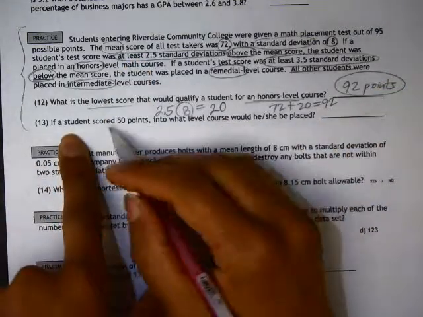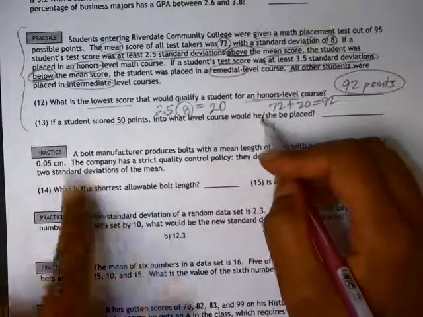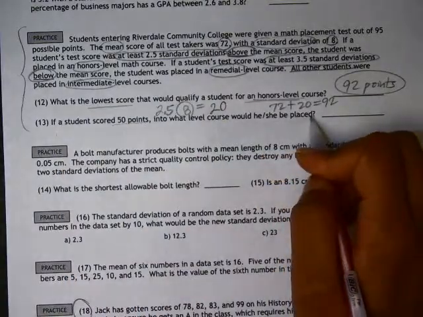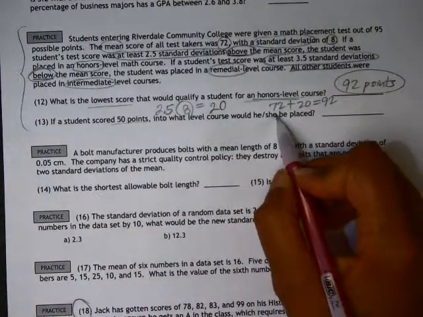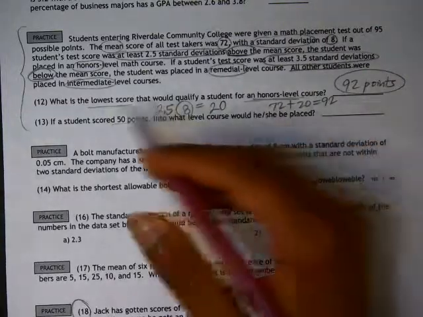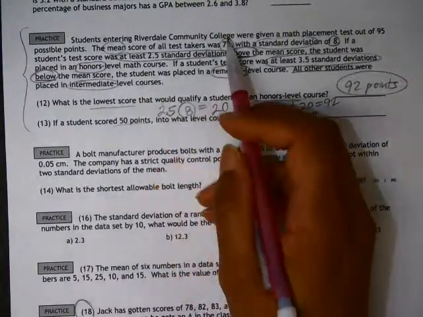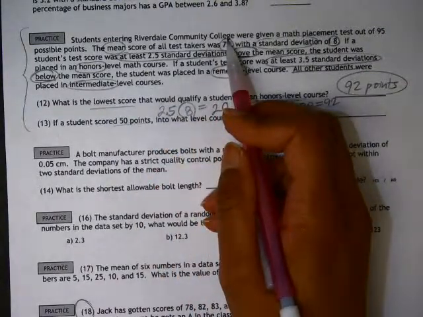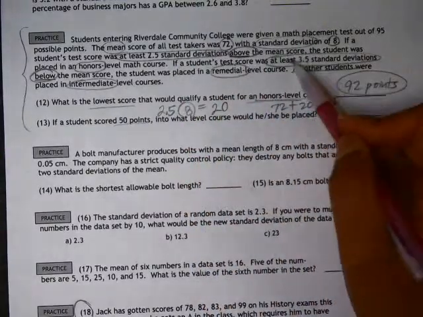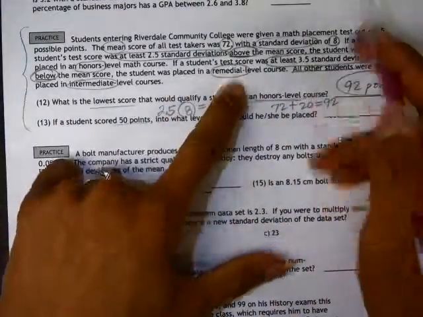If a student scored 50 points, into what level course would he or she be placed? So before we can answer that question, obviously this person is below the mean, so they're not going to get into honors. Let's check if they would get into this remedial course.